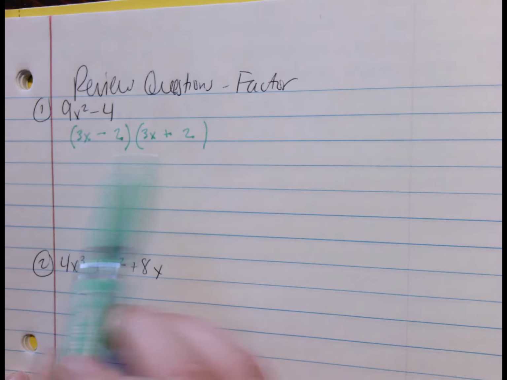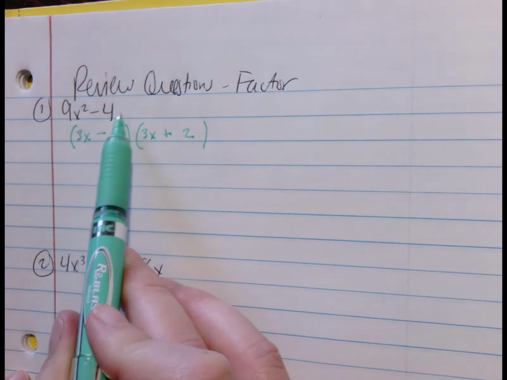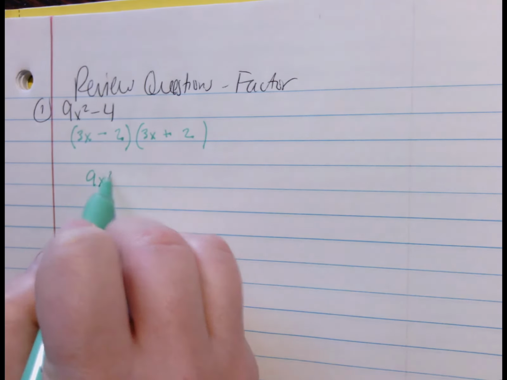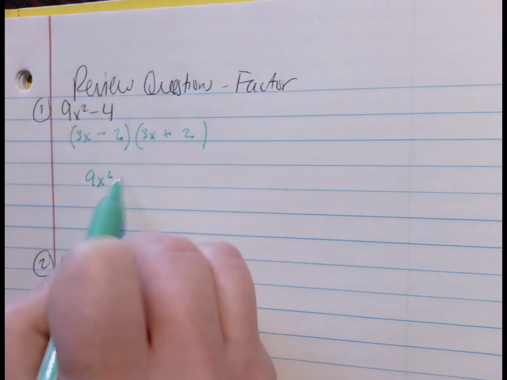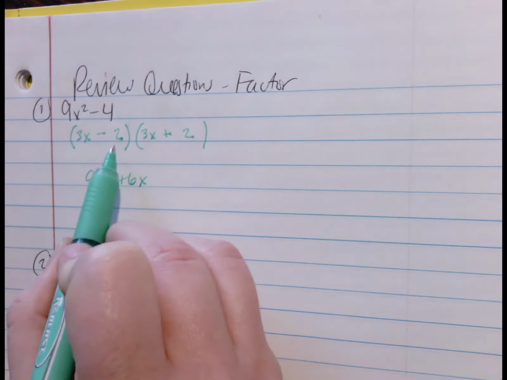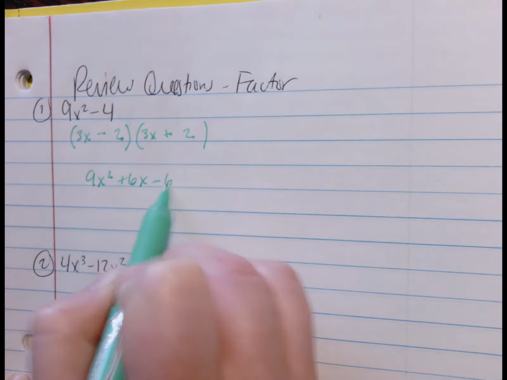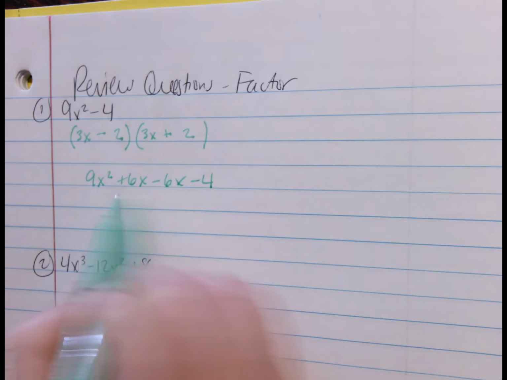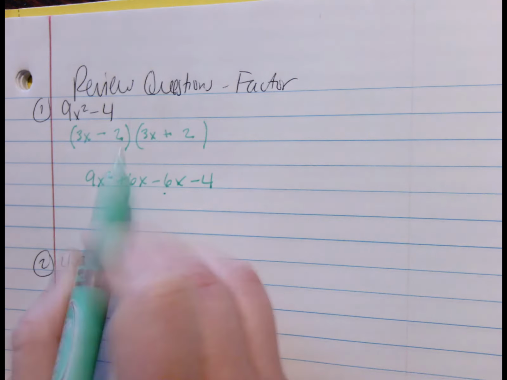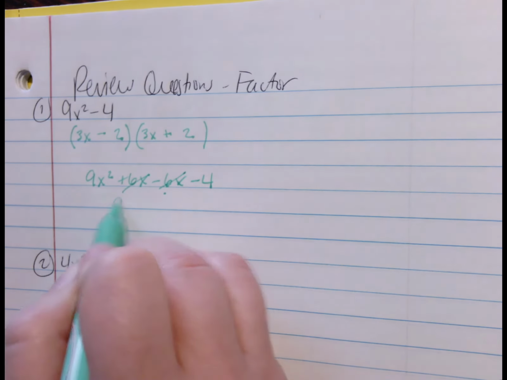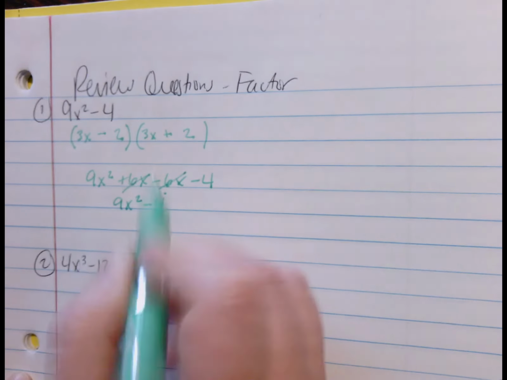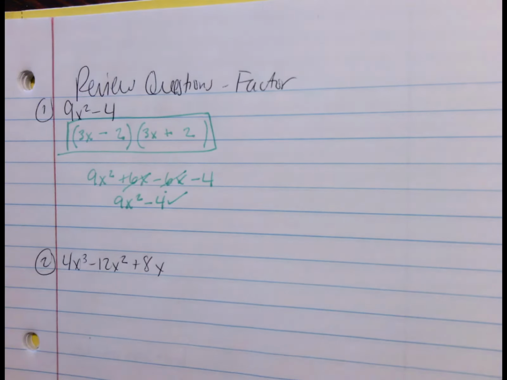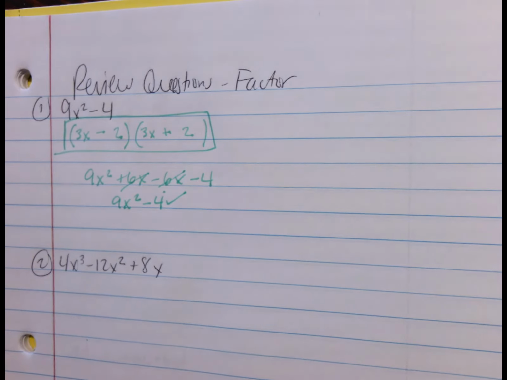So if I multiply these two things together, I should end up with what I started with. If I take 3x and multiply it by 3x, I get 9x squared. If I multiply 3x times 2, I get 6x. If I multiply negative 2 times 3x, I get negative 6x. And if I multiply negative 2 times 2, I get negative 4. When I combine my like terms, positive 6x and negative 6x add together to get 0. So I'm left with 9x squared minus 4, which is what I started with. So yes, these are the correct factors for this binomial.